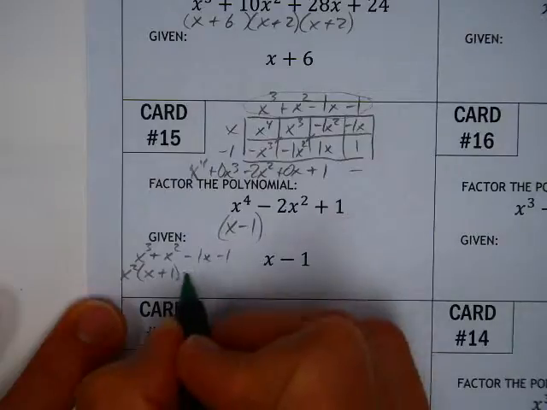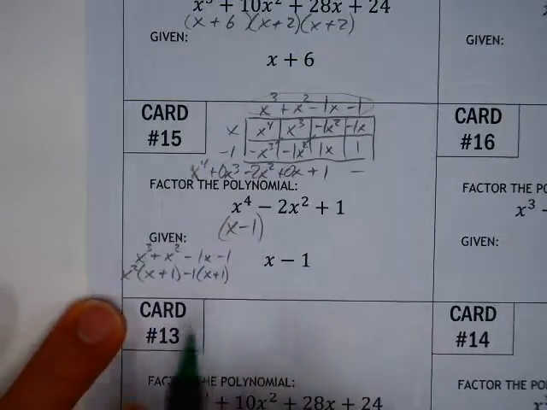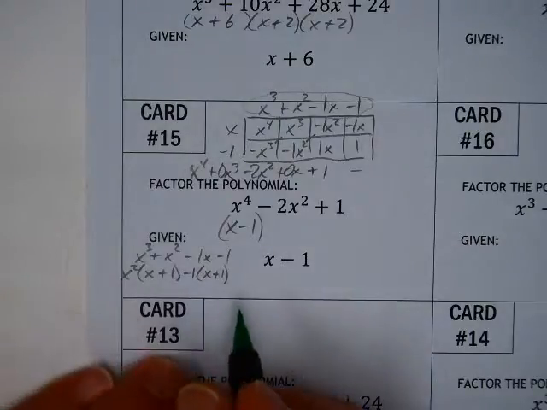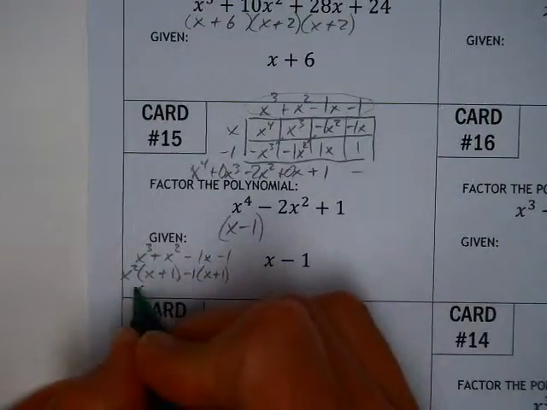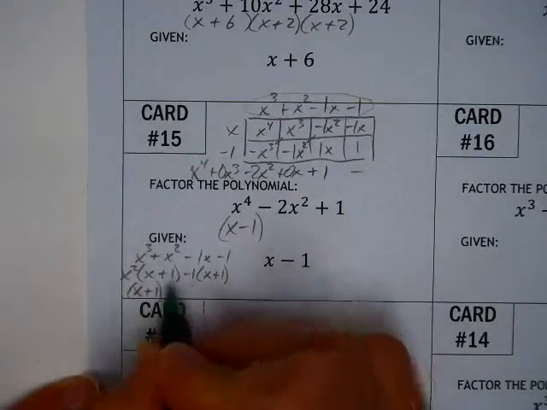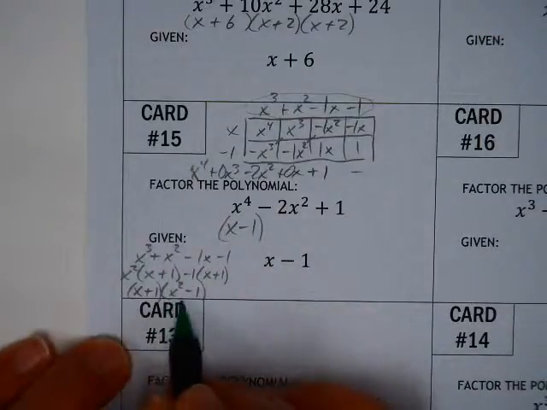What can I do here? Well, I can take out a minus 1. What do I have left? I have an x plus 1. With that in mind, I can now remove an x plus 1. Okay, so I've got an x plus 1. But look what I have left over here. I have an x squared minus 1, which, guess what, folks? That can be factored. Oh, yes.